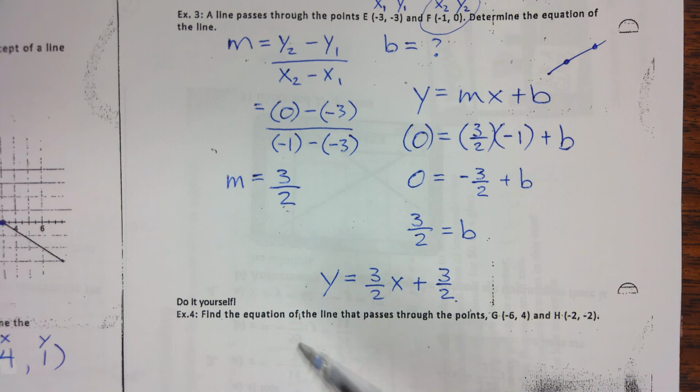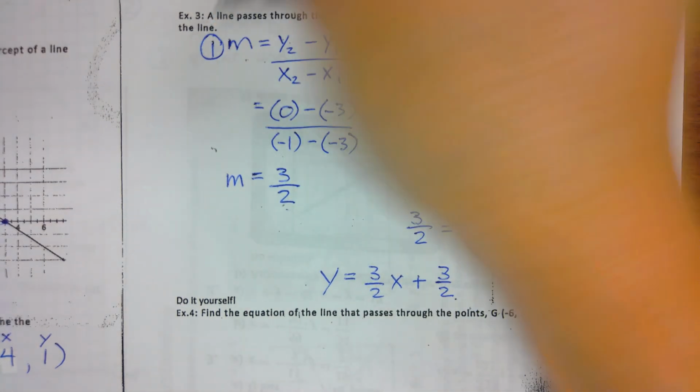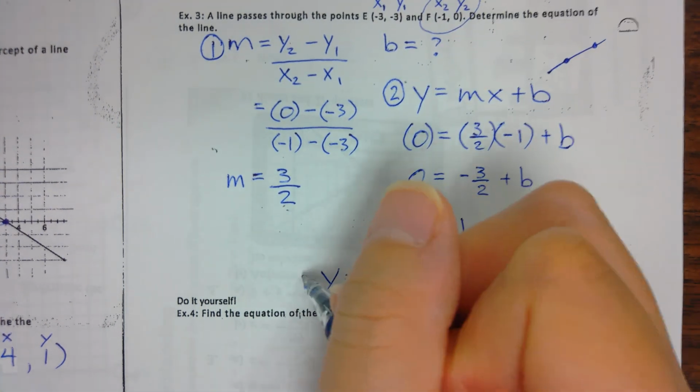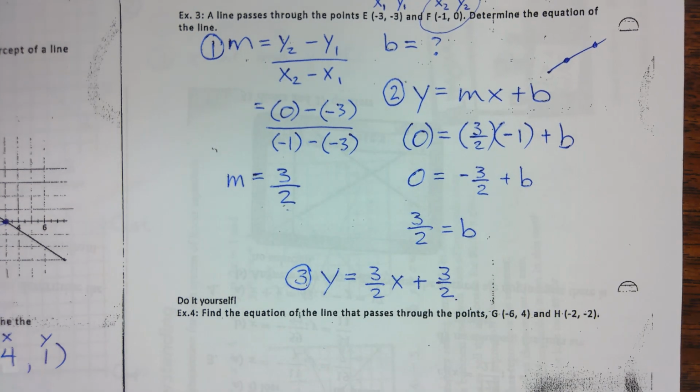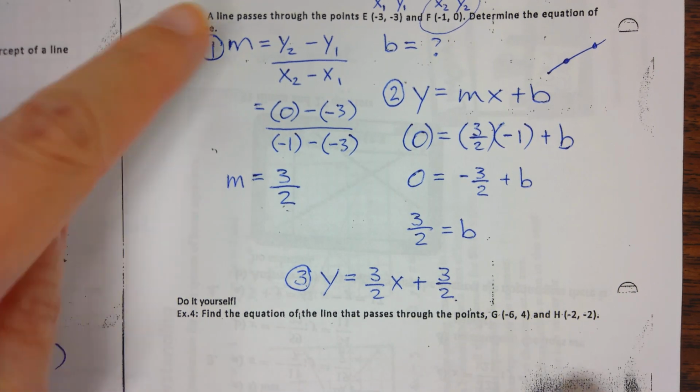Can you guys try it now with example 4? Okay, try with example 4. It's exactly the same question. So you can follow each of these steps. Step 1, find the slope. Step 2, substitute it in. And then step 3, putting it together. Okay, so try this one. Just follow step by step.